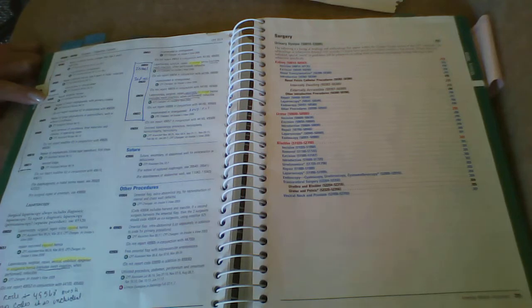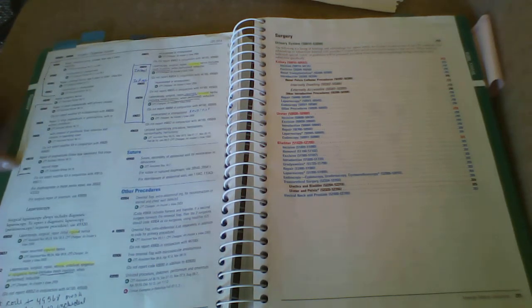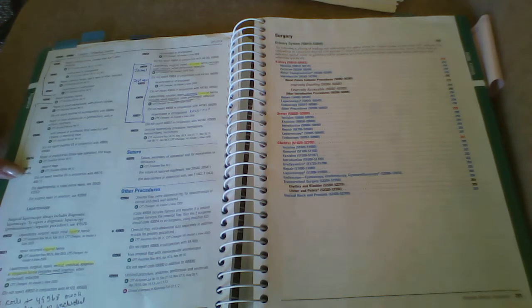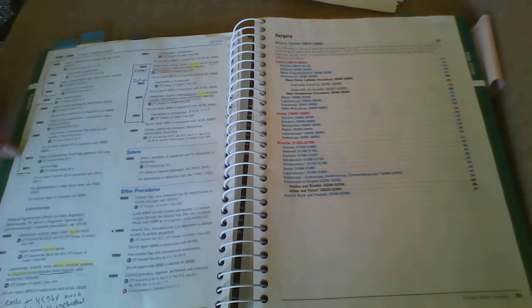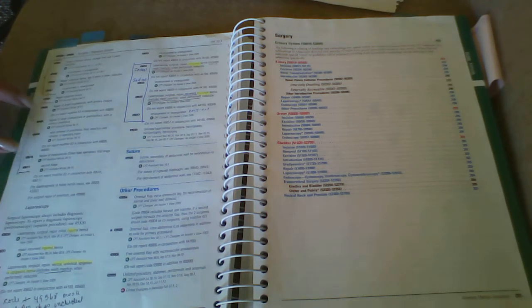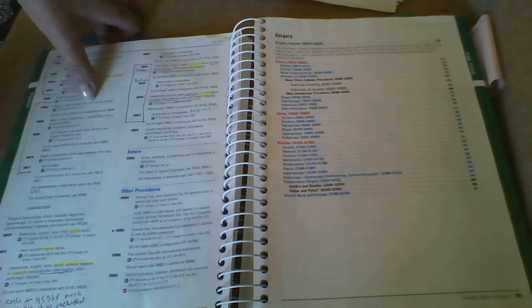You have a repair of a Spigelian hernia, 49590, and then these codes here, 49600 through 49611. I'm sorry, I may have said that wrong at first. These are all repair of hernias for omphalocele. That's how you pronounce this word, omphalocele.